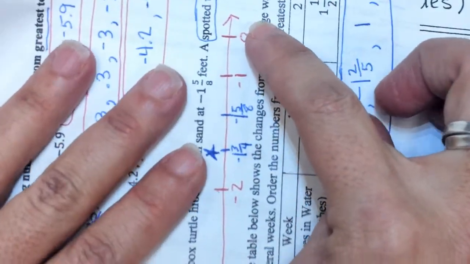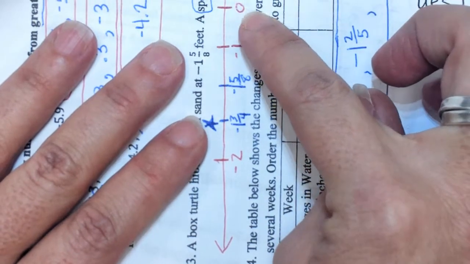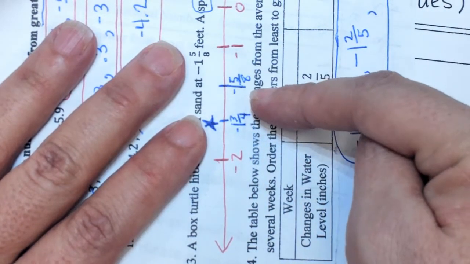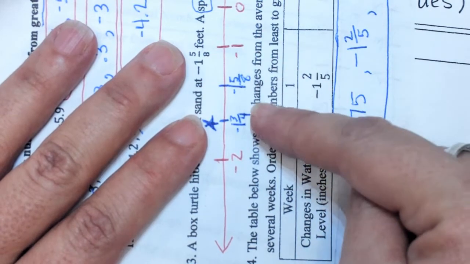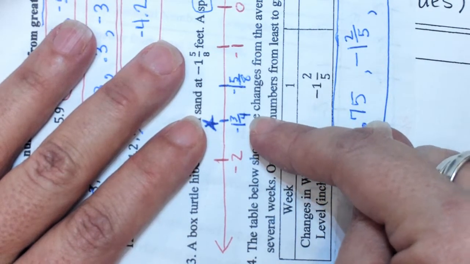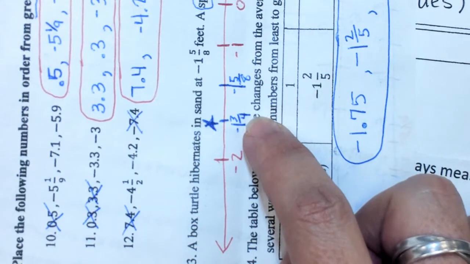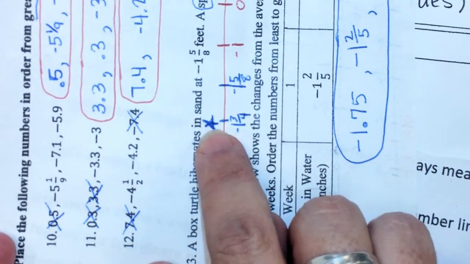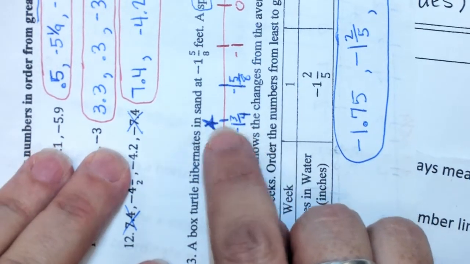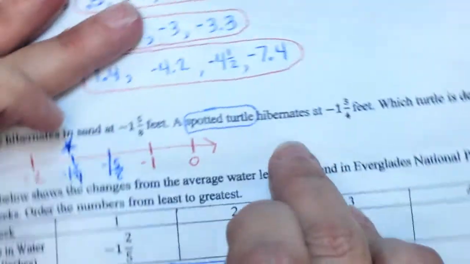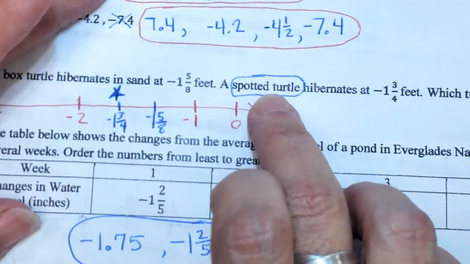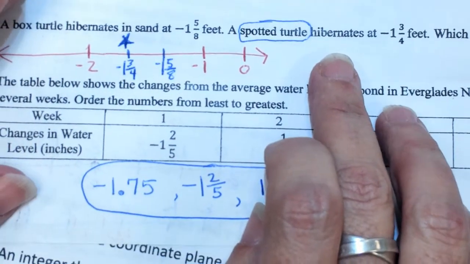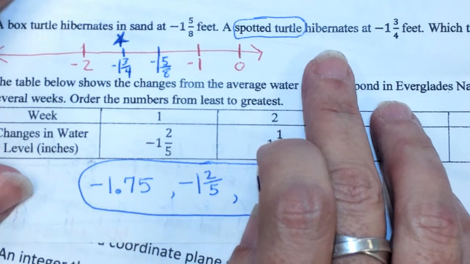If this turtle starts at 0 and climbs down in the ground, one turtle goes -1 5/8, and one goes -1 3/4. So you're looking for the turtle that dug the deepest in the earth. So that turtle that dug the deepest was -1 3/4, which was that spotted turtle. Kind of weird, like it's below sea level, but it's really in the ground. It's a weird question.